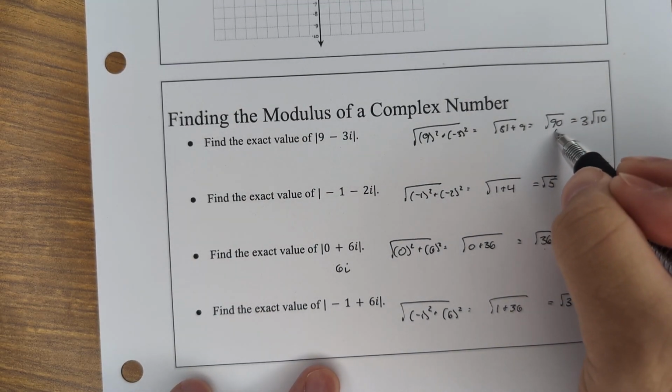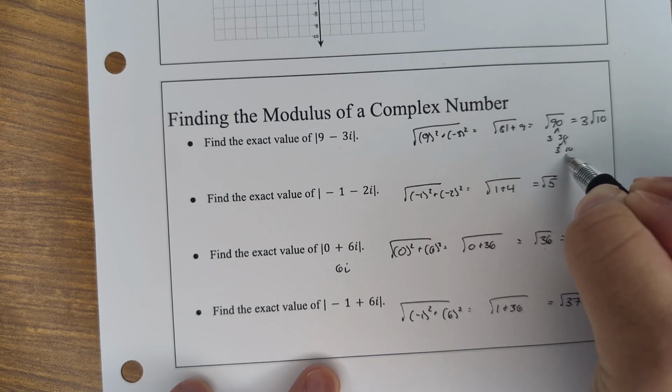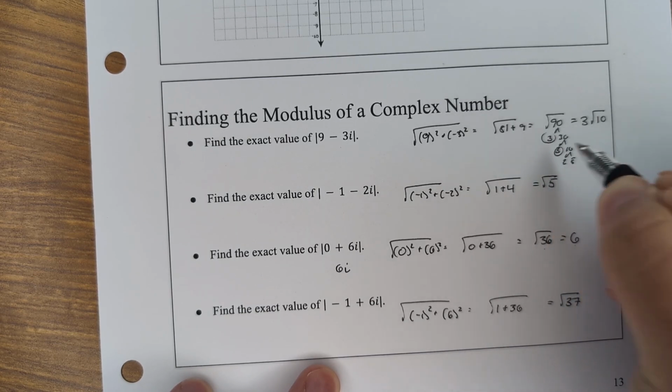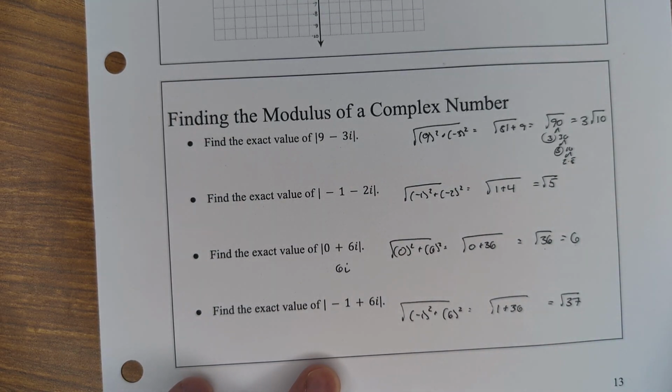Now this one, what I did was a factor tree. That's 3 and 30, 3 and 10, 2 and 5. So a pair of 3's gives me the 3 outside, multiply the 2 and the 5 back together to give me the 10. The rest of these don't simplify, so I don't have to worry about the factor trees. But that is the end of the section.